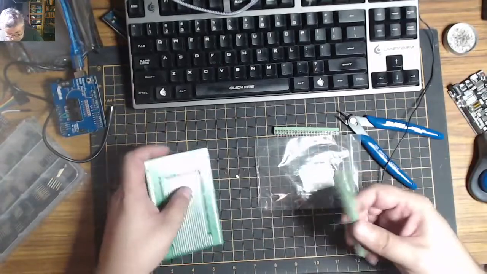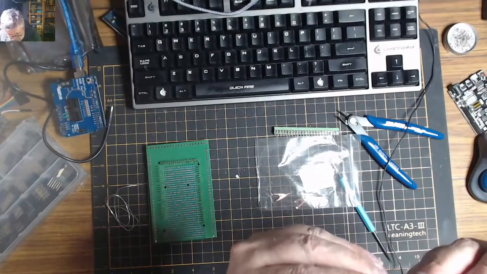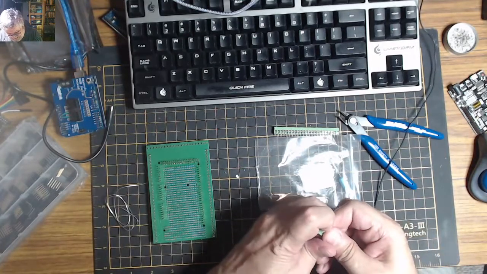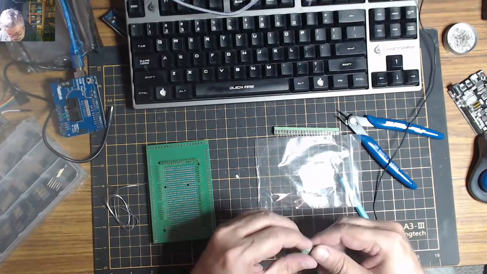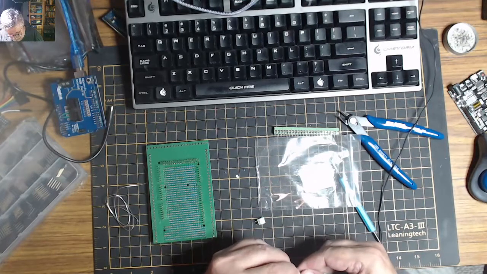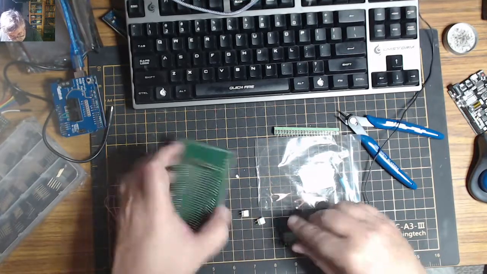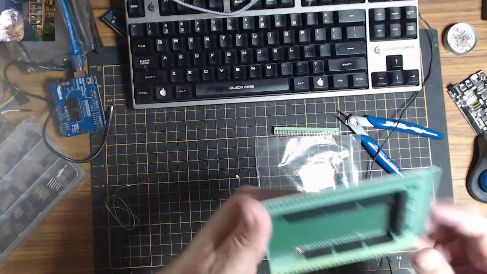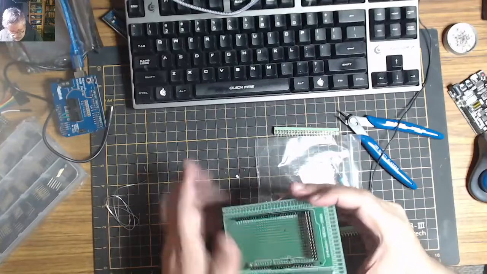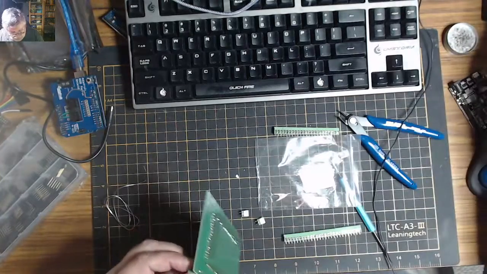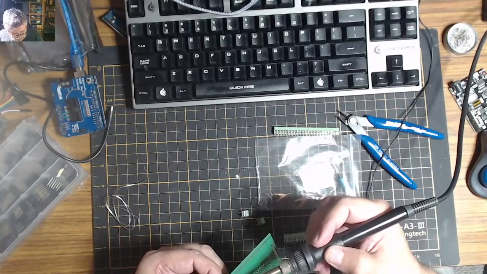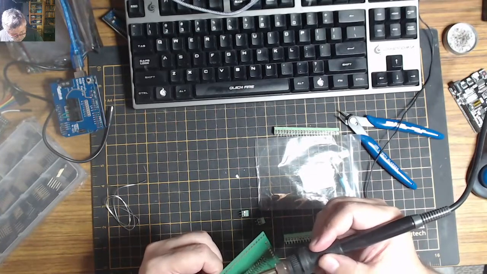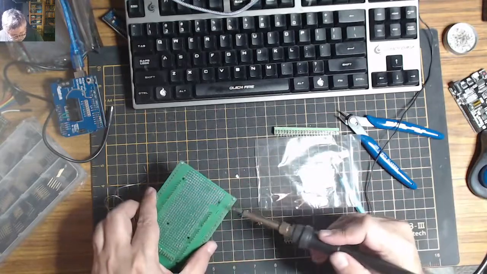So apparently, I put too many on this, too many twos, because there was a no connect at the end. No, I did the wrong one. Okay, that's no problem. We just unsolder all this.